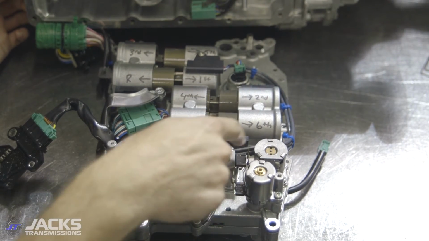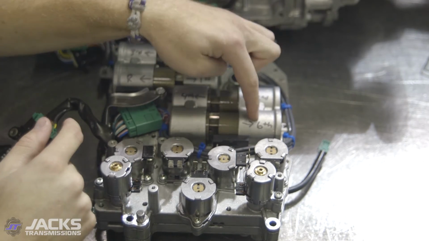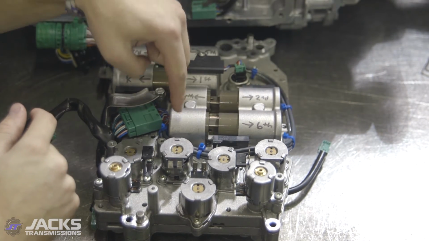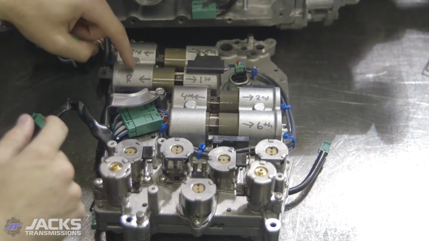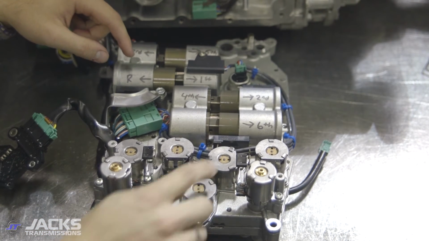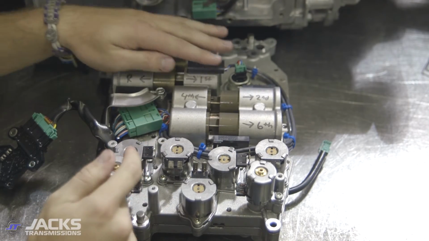So think of it as these 4 solenoids are in charge of these 4 chambers, and then in order to be in charge of these 4 chambers, this solenoid switches, and now these 4 have a different job, and they control these 4.